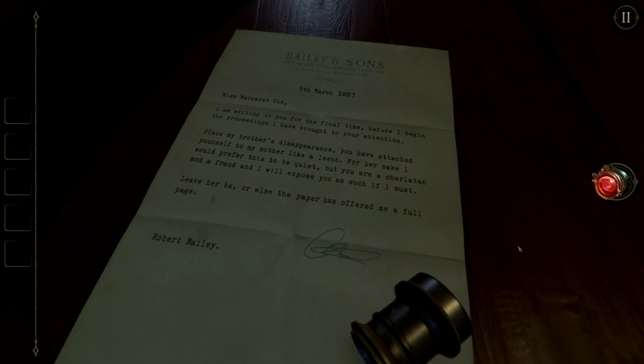Miss Margaret Cox, I am writing to you for the final time before I begin the proceedings I have brought to your attention. Since my brother's disappearance, you have attached yourself to my mother like a leech. For her sake, I would prefer this to be quiet, but you are a charlatan and a fraud, and I will expose you as such if I must. Leave her be, or else the paper has offered me a full page.